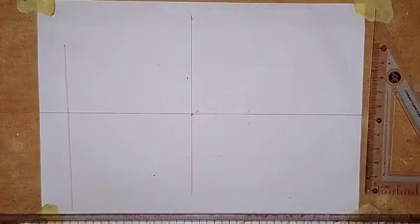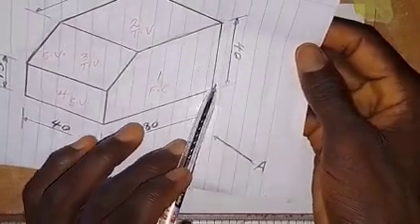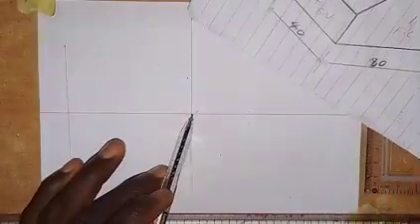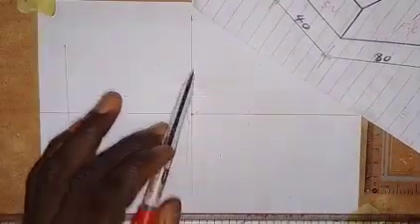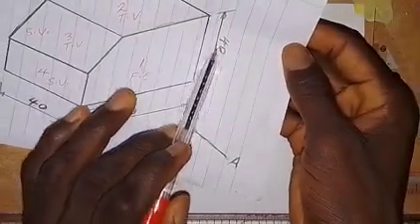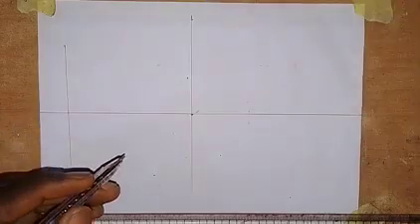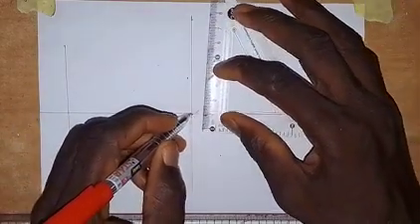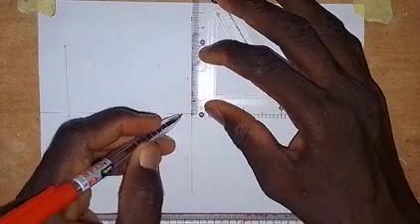Alright, so now the next is, let's draw this vertical line. So we are going to take that measurement from this point up. So this line is 40 millimeters long. So from this point, we take a measurement of 40 millimeters up.